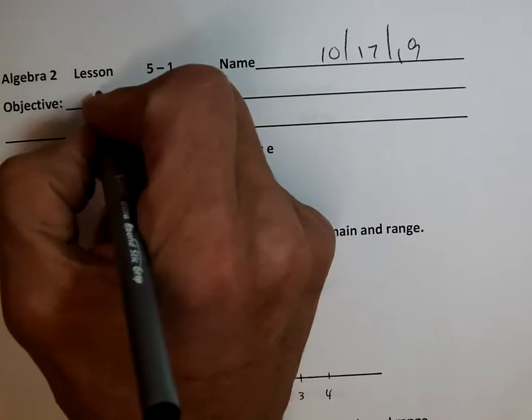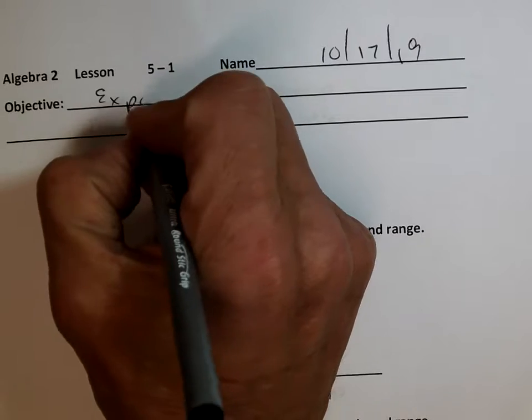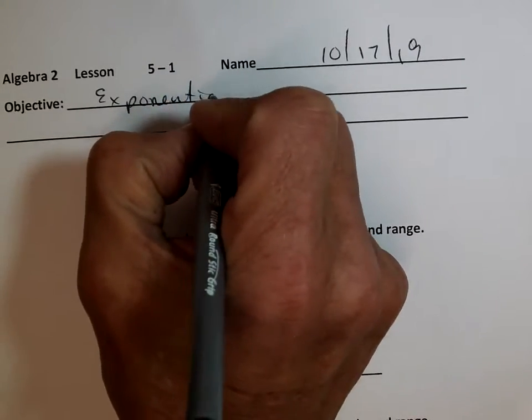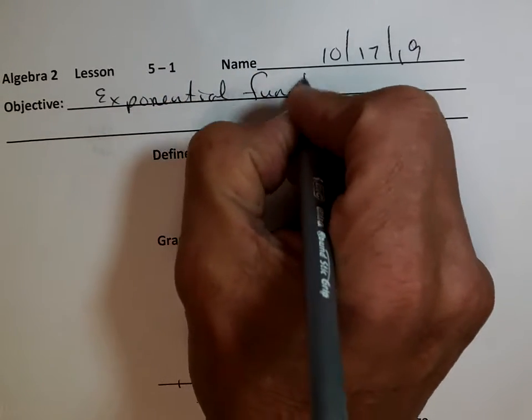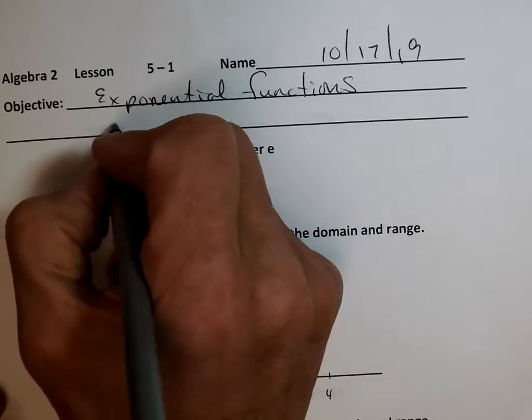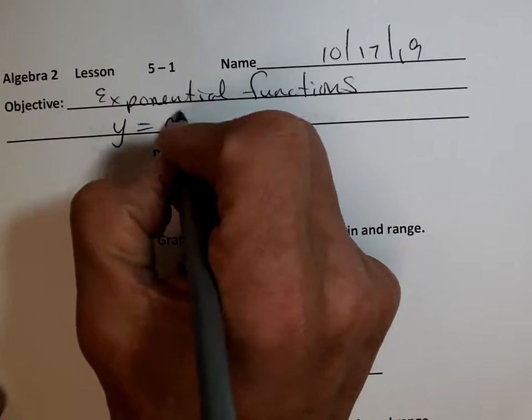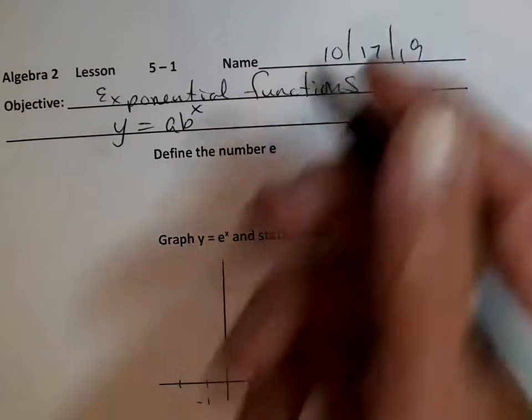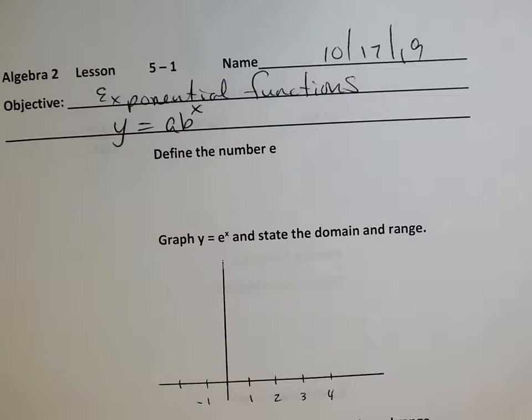Okay, here's our objective today. We want to talk about exponential functions. Exponential functions are in the form of y equals a times b to the x. They're called exponential functions because the x is in the exponent. Does that make sense? That's why they're called exponential.